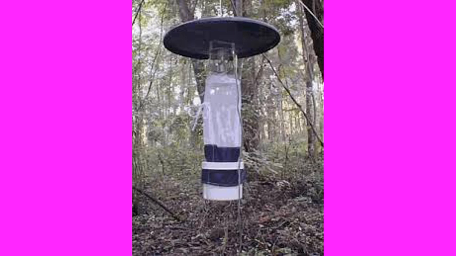The sweep netting technique involves the use of fine meshed nets. In this case, a fine meshed net is used to sweep through vegetation to collect flying or resting insects. It is commonly used for butterflies, grasshoppers, and other flying insects.